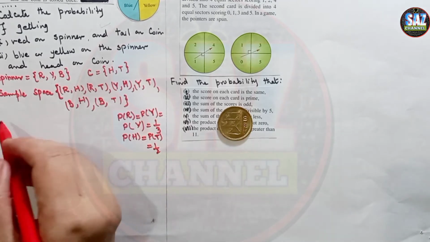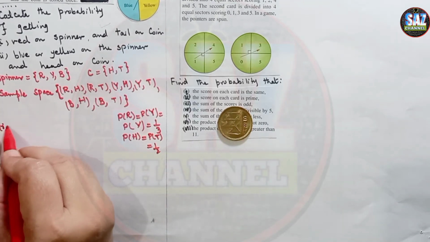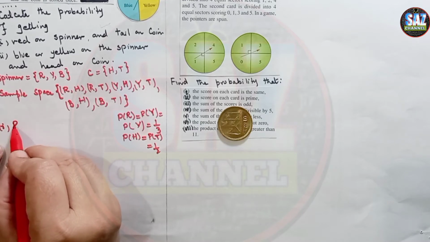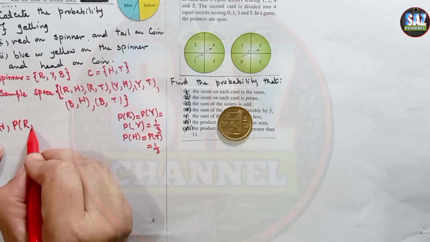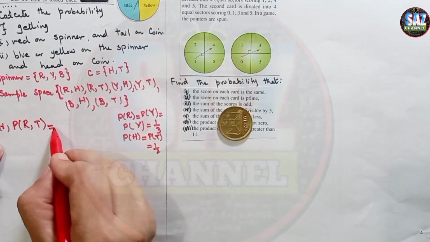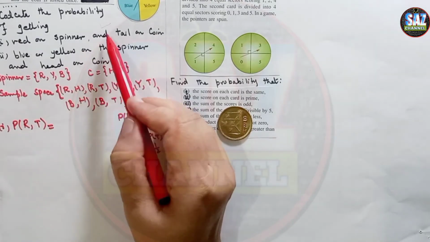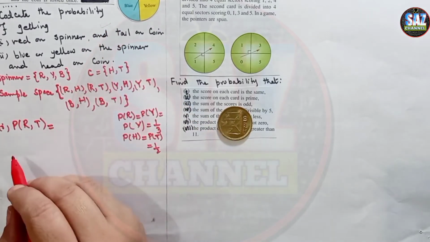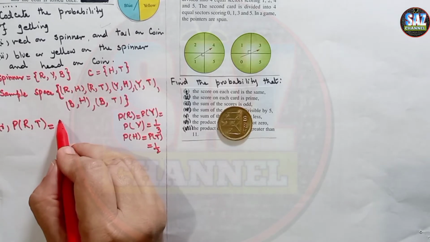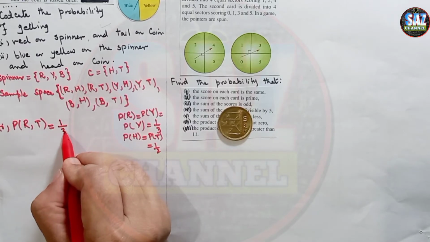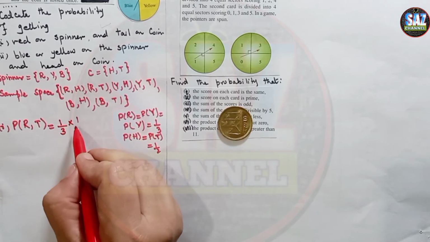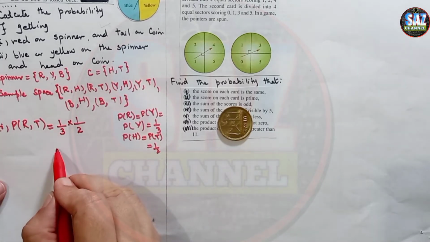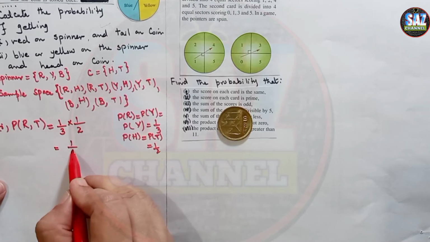Probability of red with tail: as the term 'and' is used, we multiply these 2 events. Chances of red are 1 by 3, and tail is equally likely, so the answer is 1 by 6.